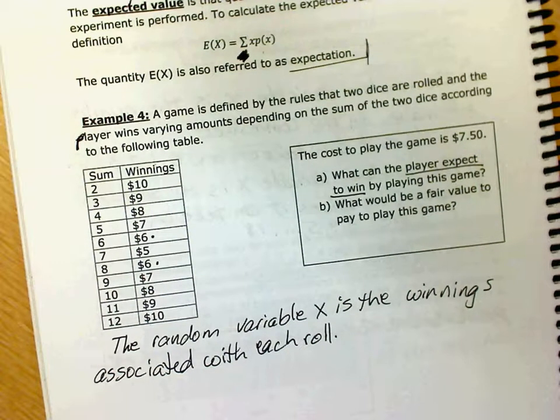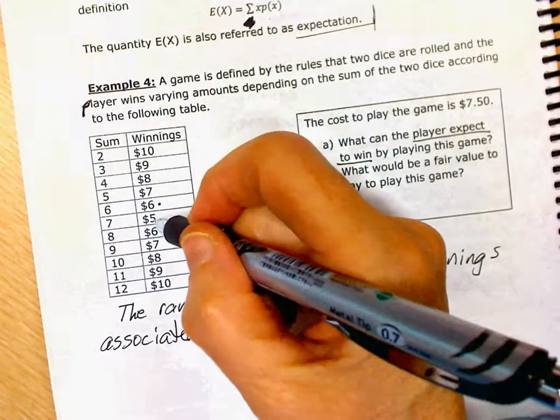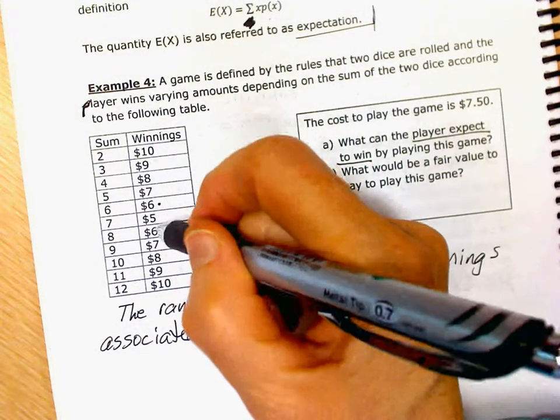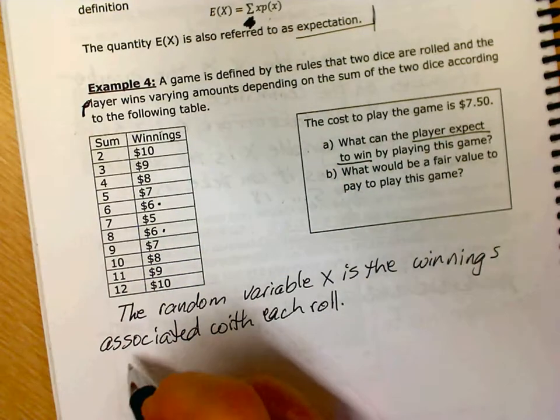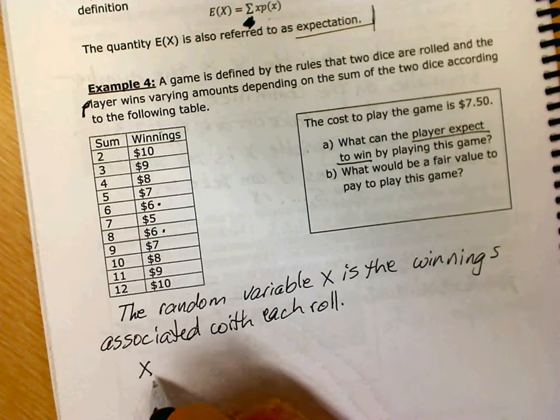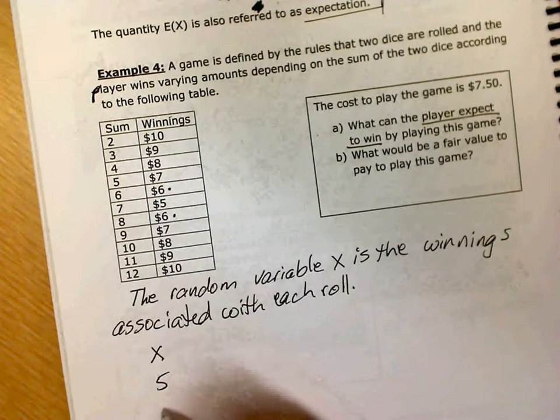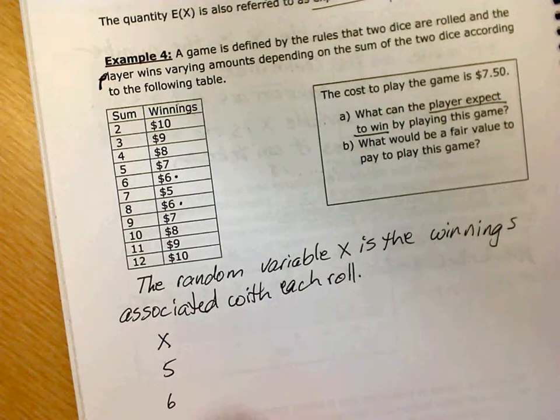Our winnings go 5, 6, 7, 8, 9, 10, 5, 6, 7. So our winnings x are going to be 5, 6, 7, 8, 9, 10.